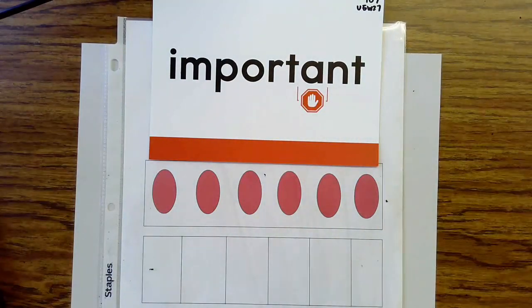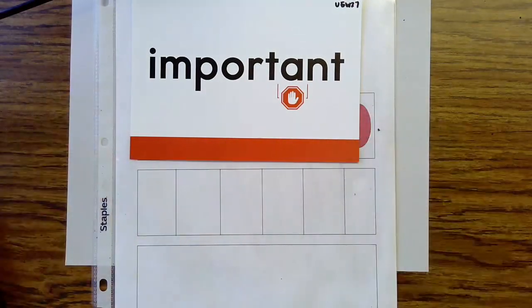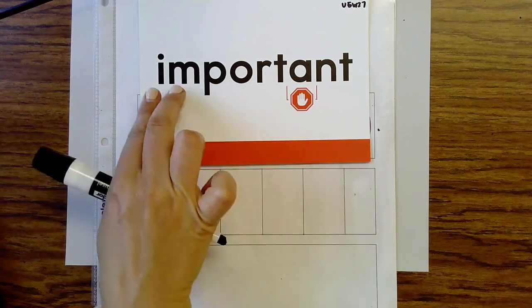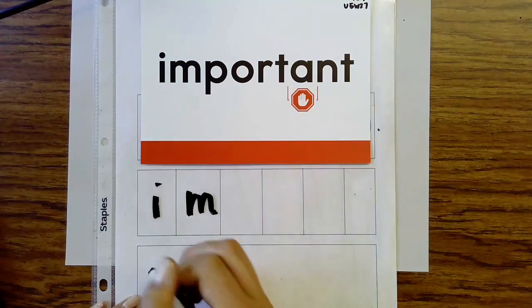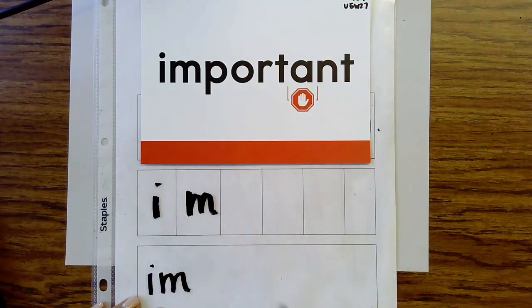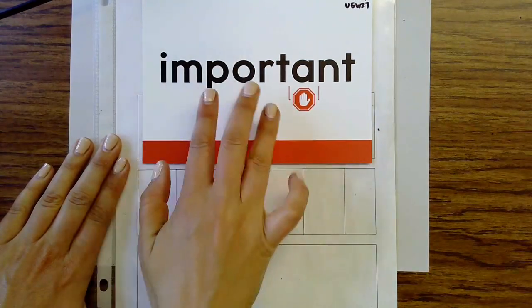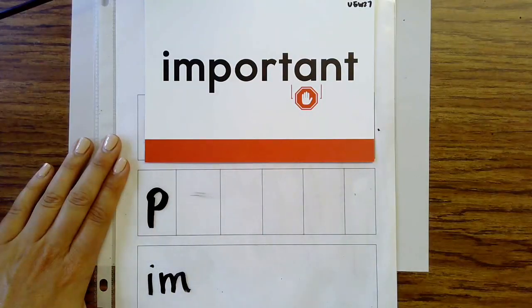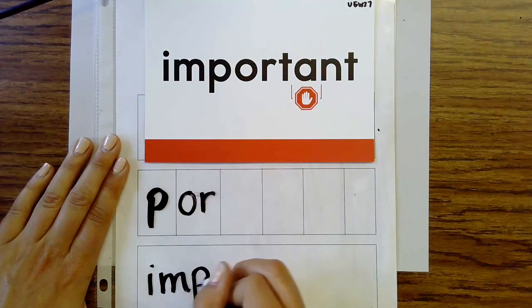Important. For this word, we're going to do 1 syllable at a time because we don't have enough boxes for this word. Important. The first syllable of important is im. Sound im. Im is the first syllable. I-M. The next syllable of important is por. Sound por, p, being a P, and or being that R-controlled O-R. Por.